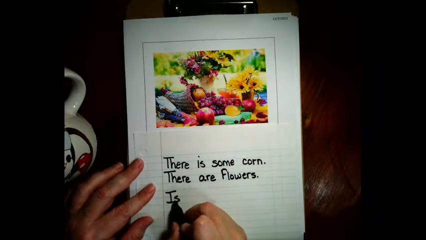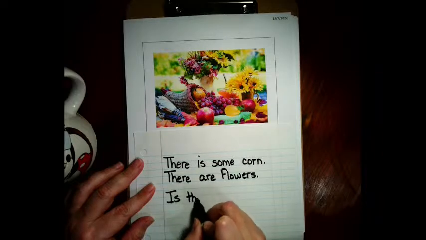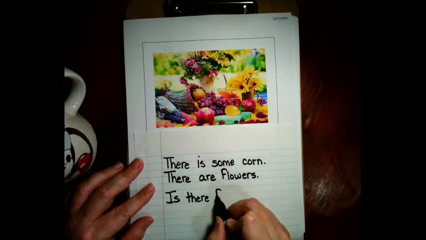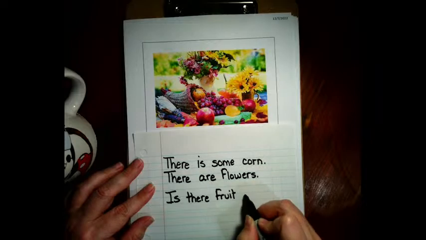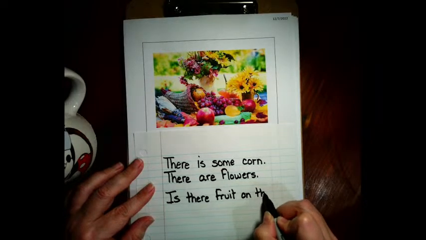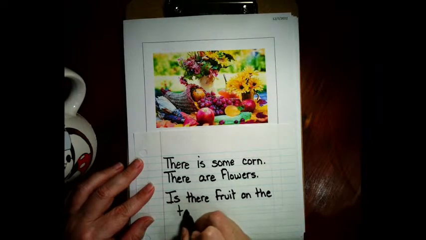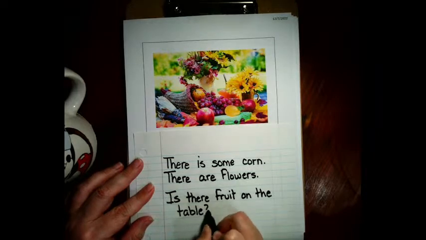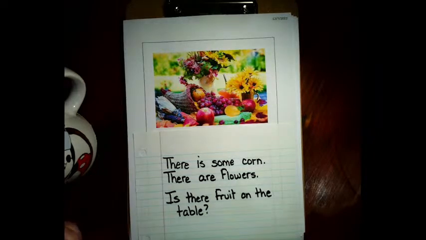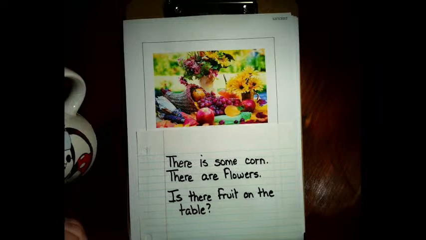So here's a question. Is there fruit on the table? Now, I'm guessing this is on a table. I can't really see the table.